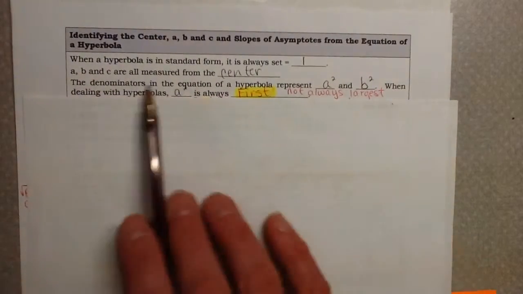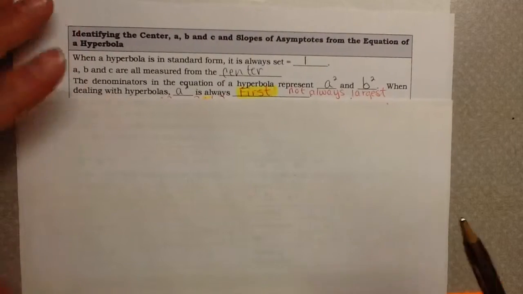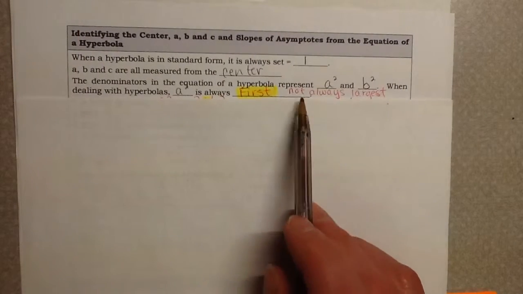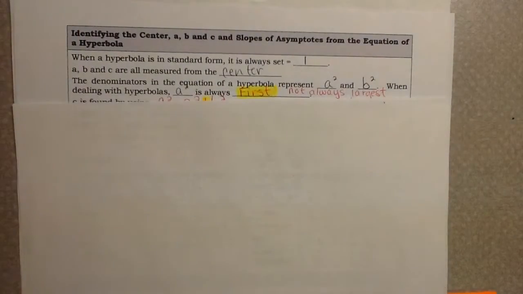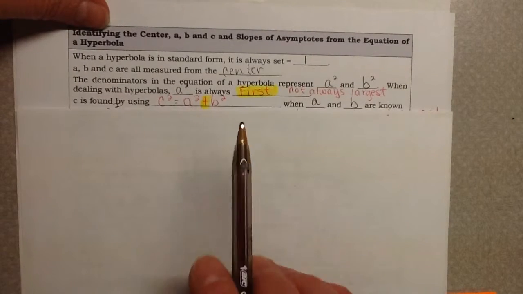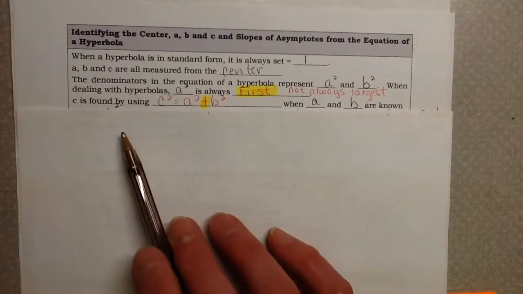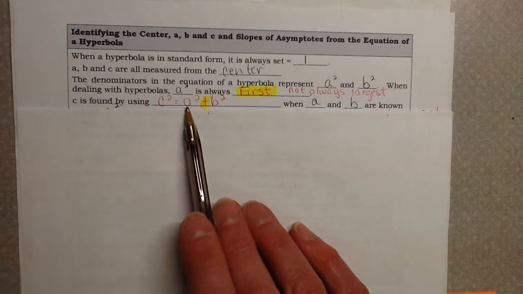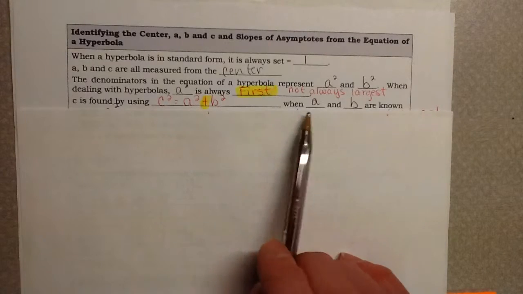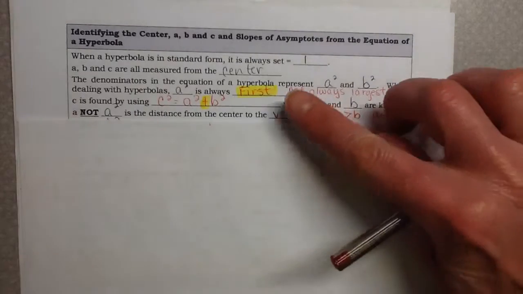Let's see, actually, I think I need a denominator in here, don't I? When dealing with hyperbolas, a squared is always first. Okay, and it is in the denominator. It's not always going to be the largest one, but it will always be the first one. c is found by using, and I highlighted the addition sign here because here's another difference between a hyperbola and an ellipse, c squared equals a squared plus b squared when a and b are known.